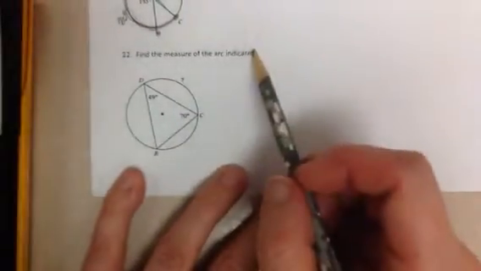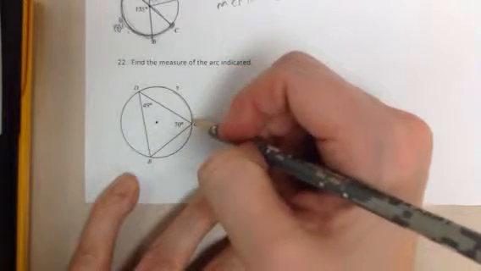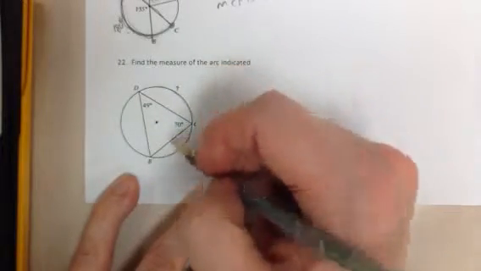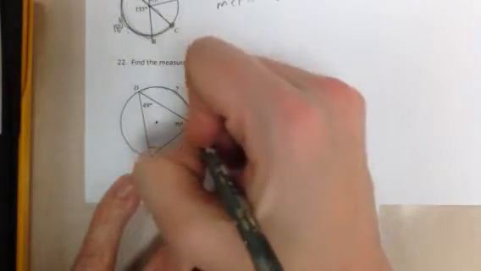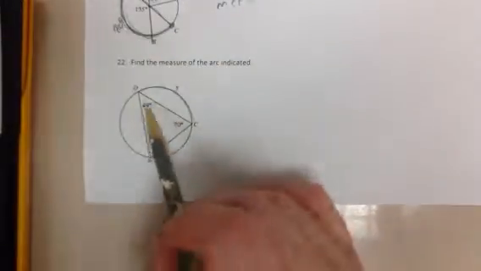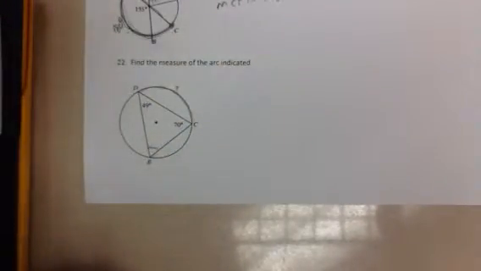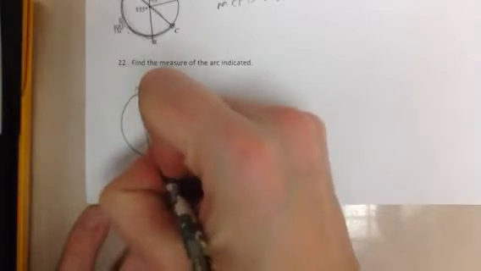And for the last one, find the measure of the arc indicated. So we want to know what this arc is, but we don't know. If we knew this angle, we'd know this angle would have to be half as much as this. And because it's in a triangle, we actually can use the triangle sum theorem. 49 plus 70 is 119. And if you subtract that from 180, because these things need to add up to 180, we know that's 61 degrees.